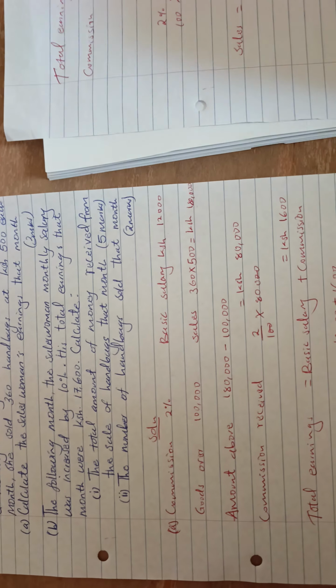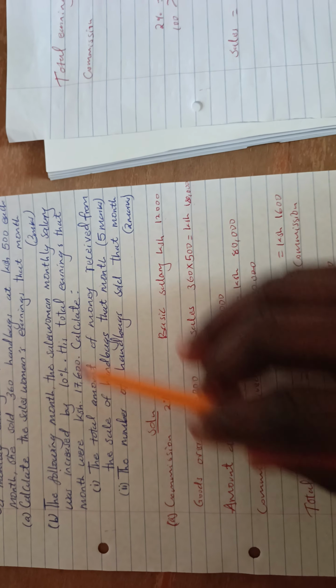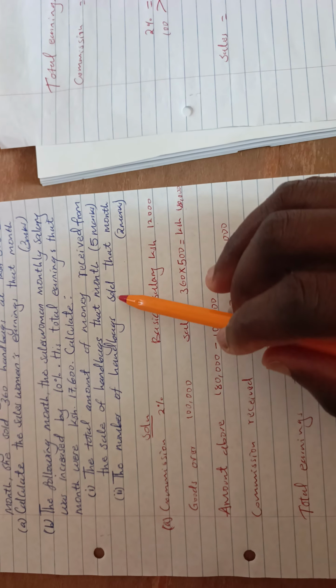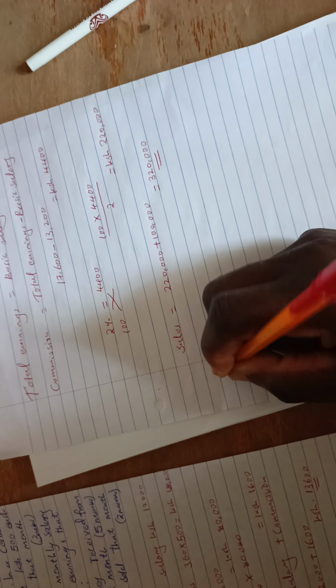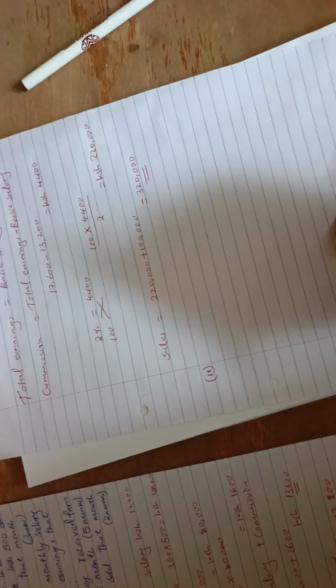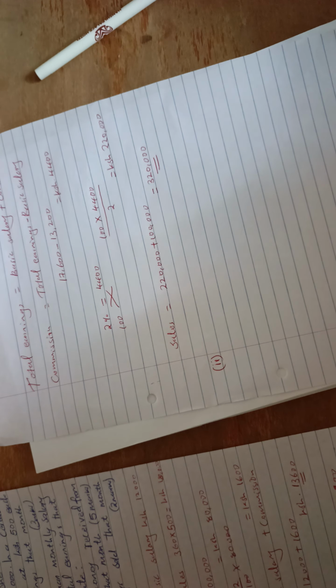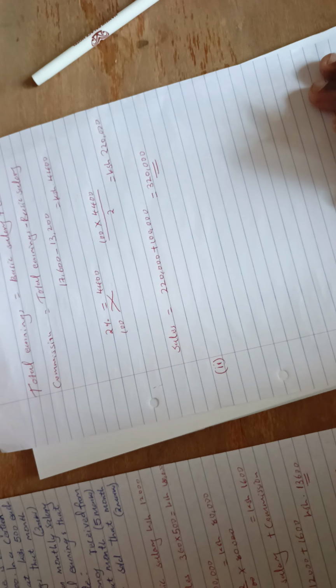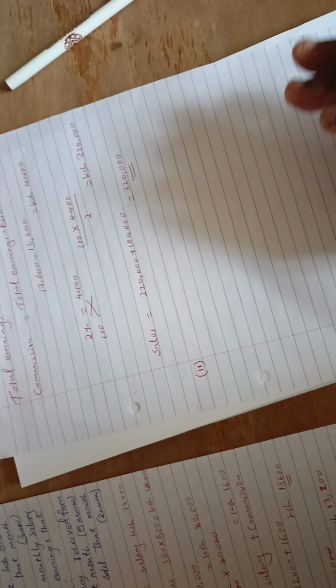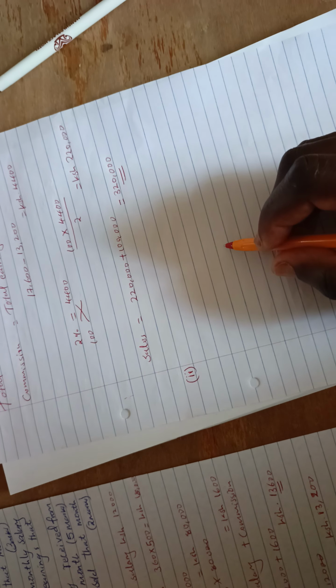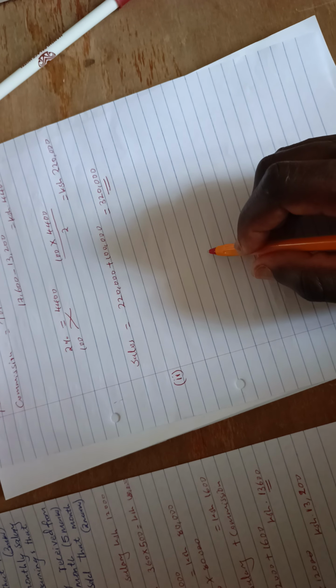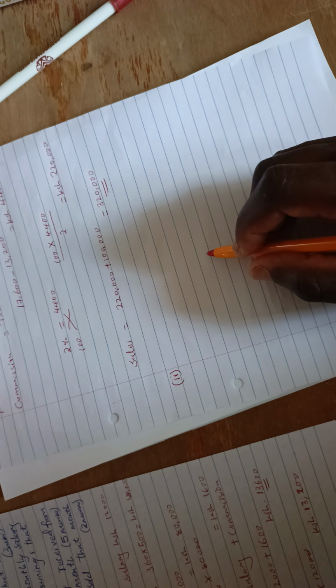We go to the last part of the question. You calculate the number of handbags sold that month. This is Roman 2, the number of handbags sold that month. We are told that one handbag was 500 shillings, and she sold 360 handbags.